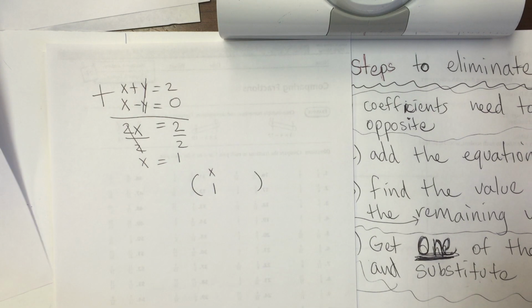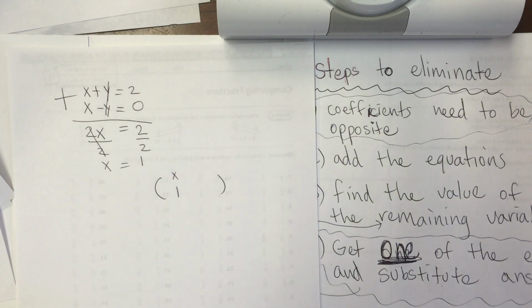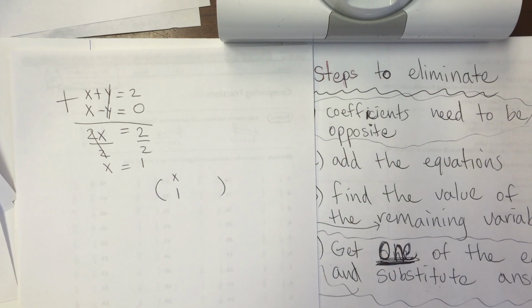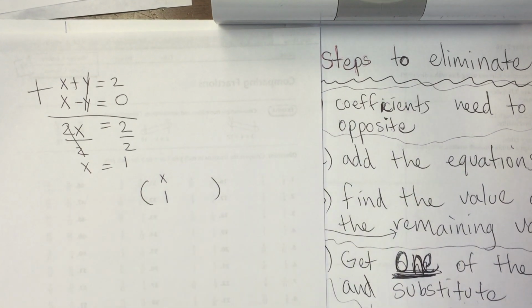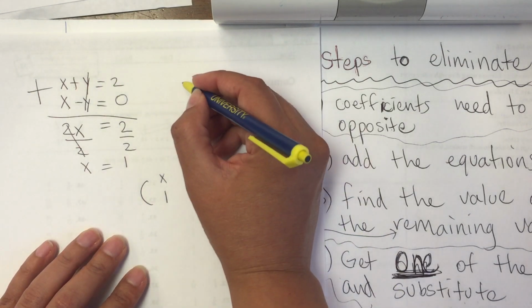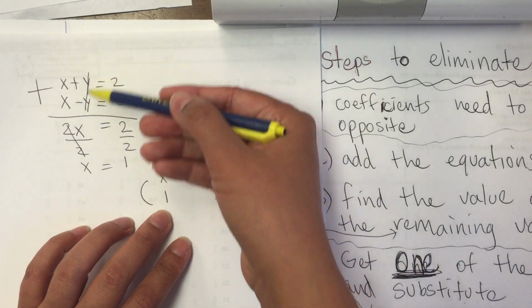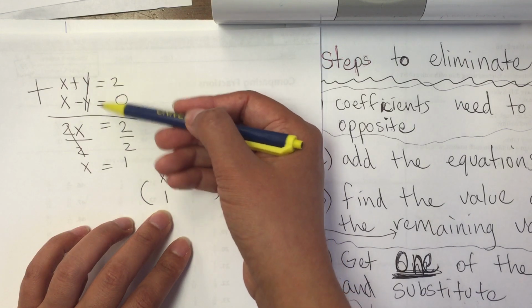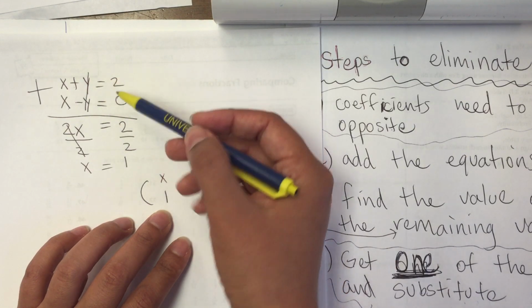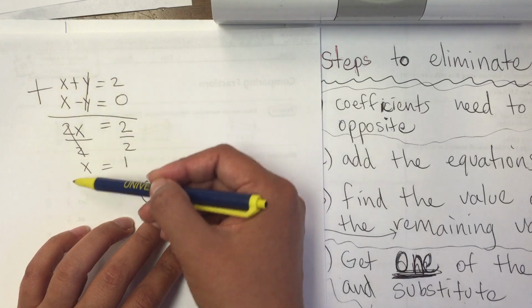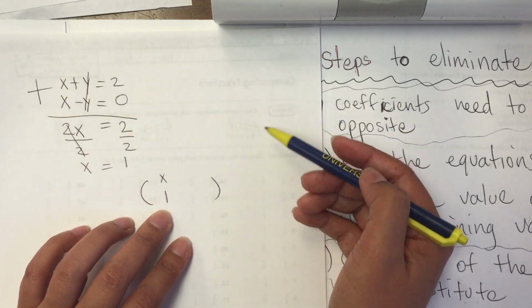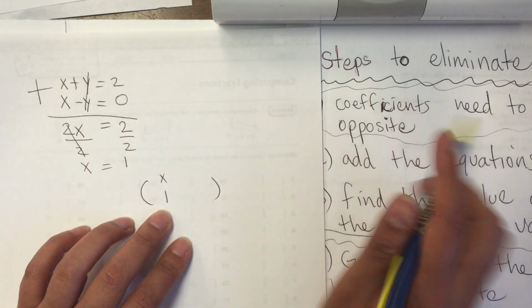Let me see if I can focus it a little bit more. Maybe that's good, but now we are going to find y by replacing this in one of the two equations. We don't use both, and I keep repeating this just because some people think that because we use both equations on the first step, that we're going to use both equations on the second step, and that's not true.